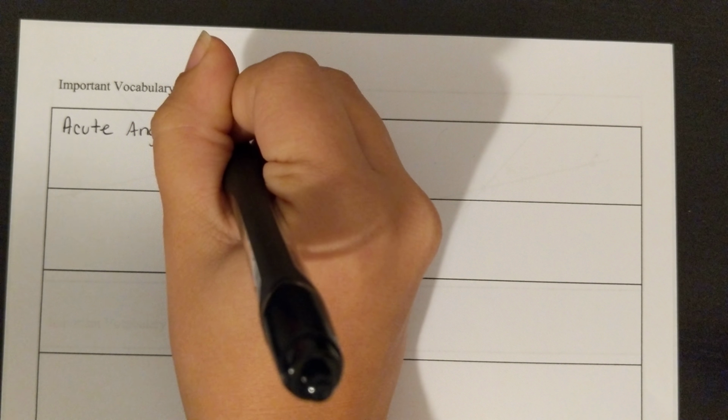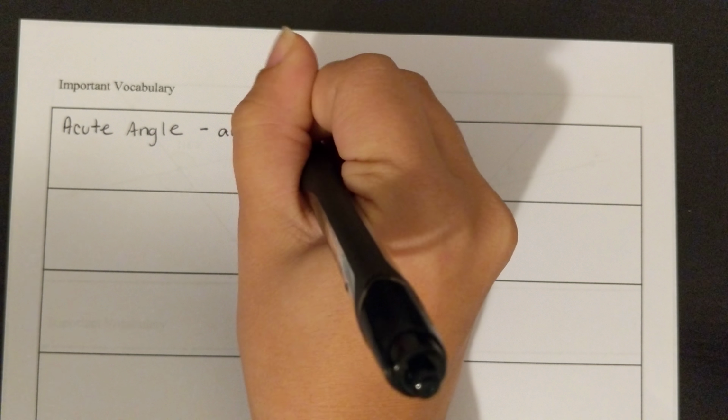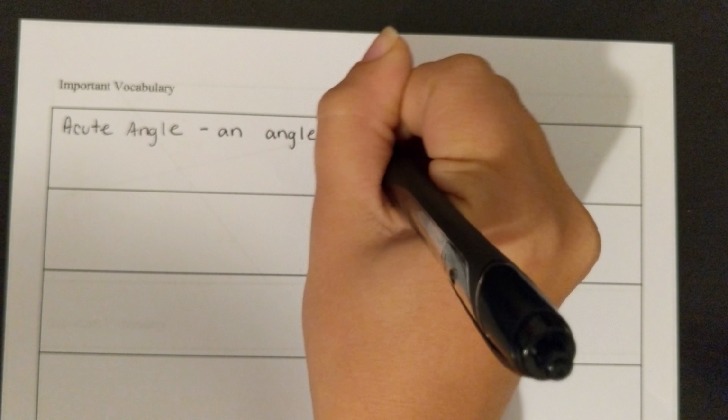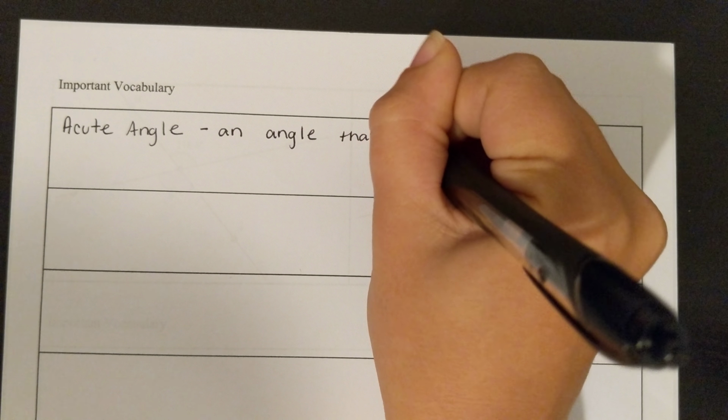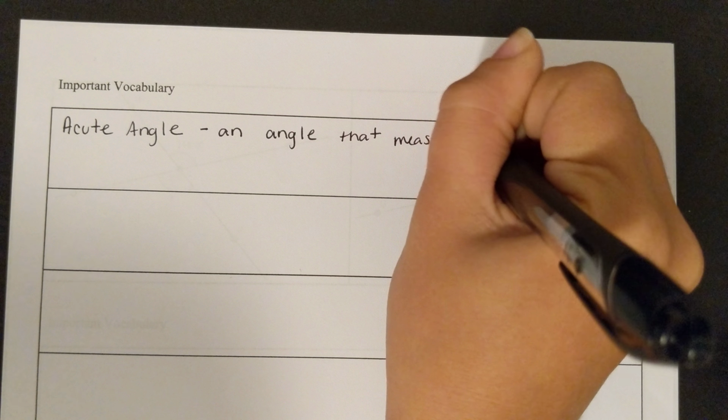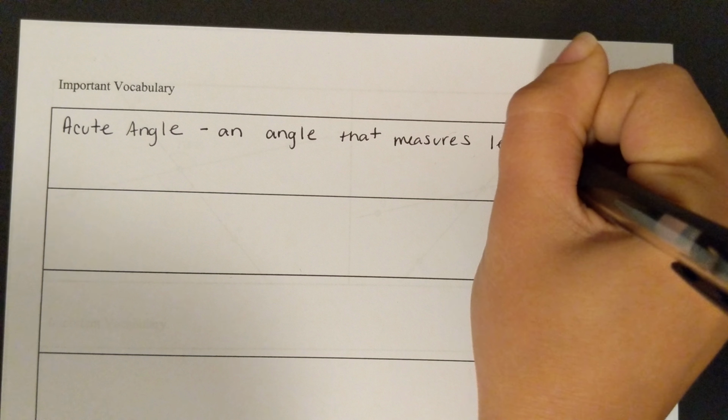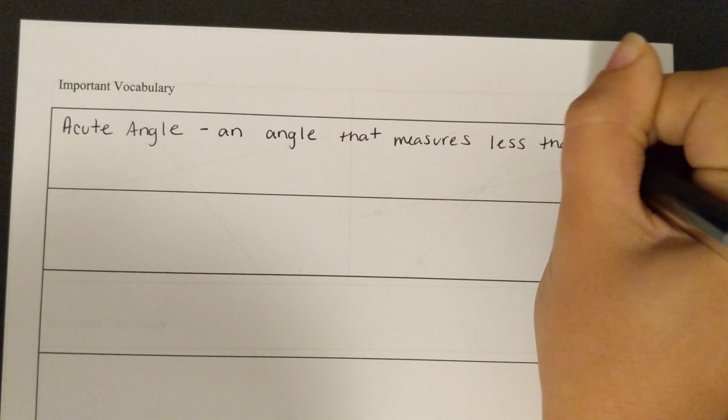If we go to the next page, we have some vocab that we need to write down. The first vocab is an acute angle. An acute angle is an angle that measures less than 90 degrees.